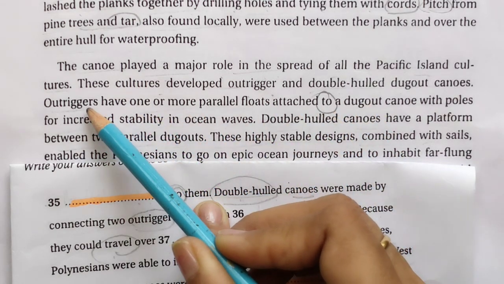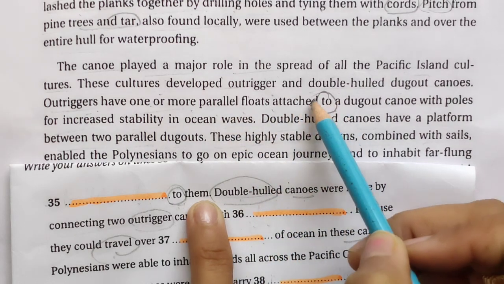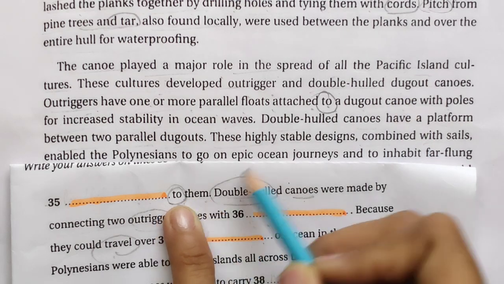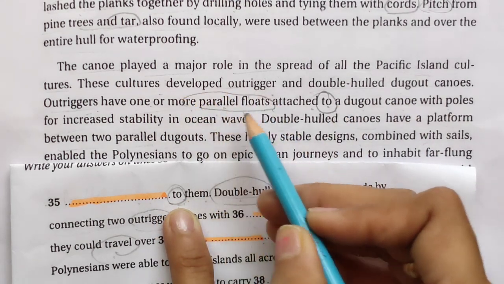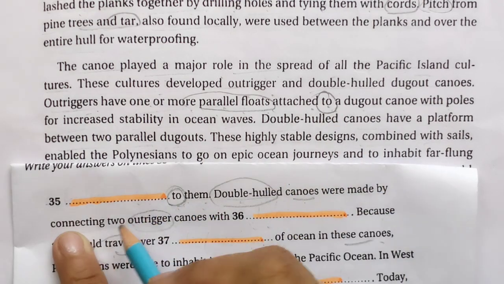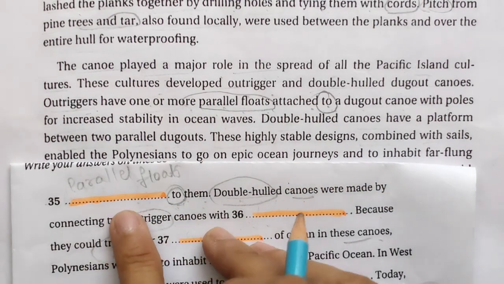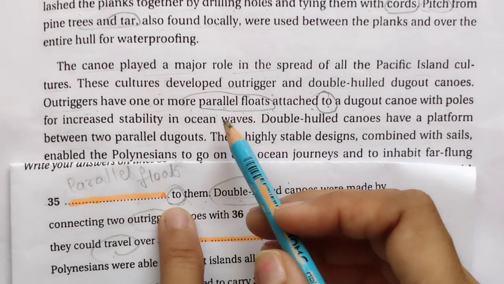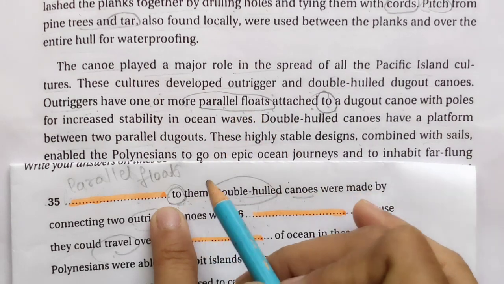Outriggers have one or more parallel floats attached to a dugout canoe with poles. So I think this is the location, and here we can just write parallel floats. This is a difficult question. If you can find it, it's good. If you can't find it and you are reading on the basis of words, then it is difficult to find.